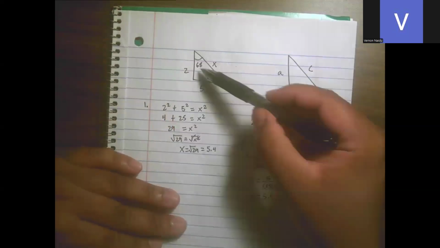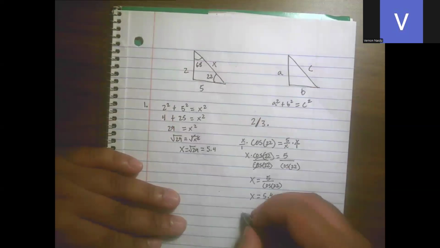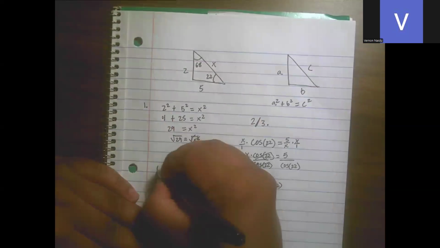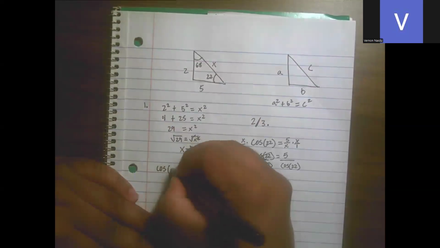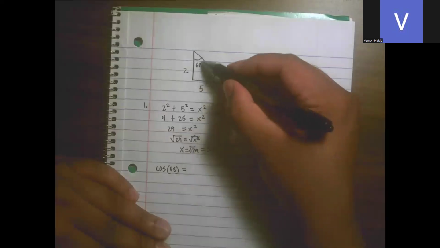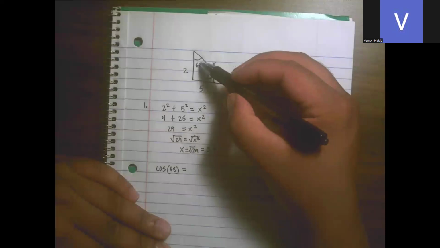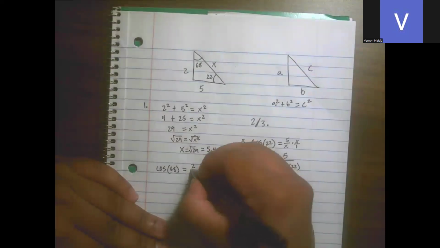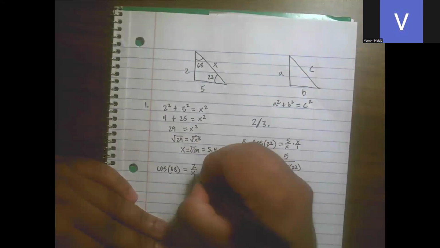And now we're going to do the second version of cosine, where instead of the 22, we're going to take 68. So let's do cosine of 68. So remember, now that we're using 68 as our reference angle, the adjacent side changes. So we have 2 over here now as the adjacent side. So it's 2 over x.